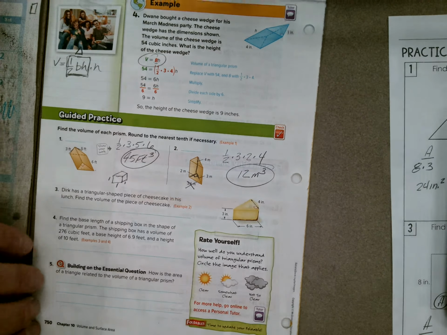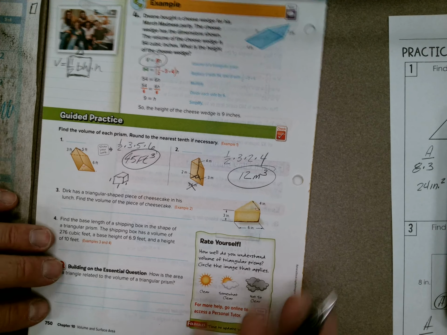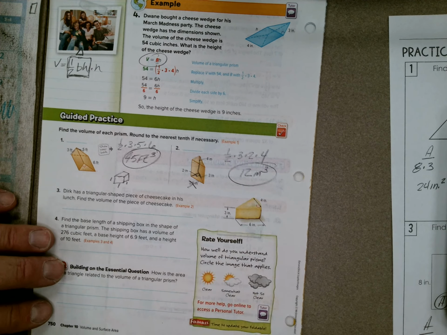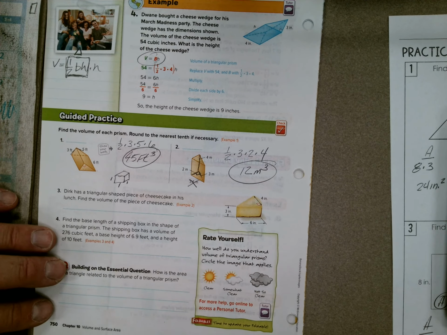Number 3. Dirk has a triangular piece of cheesecake. Wonder if that's from the Cheesecake Factory. Find the volume. 1/2 times the base. Remember, the base and the height are always perpendicular to each other. Times 6 times 4.